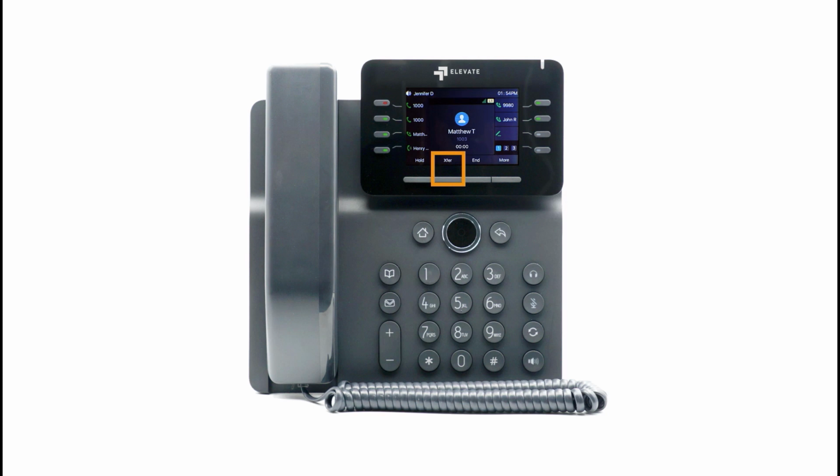At the bottom of the screen, press the Transfer soft key. Dial the number or extension you wish to transfer the call to, and press Transfer again. The call will immediately start ringing to the second party.